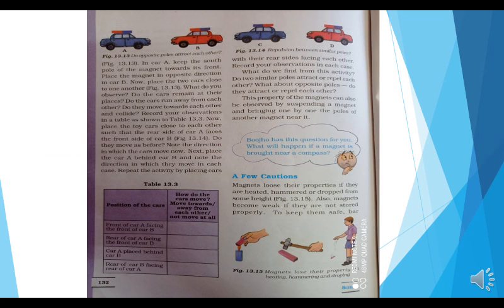What will you observe? You will observe that they both will not attract each other. It will show repulsion. They remain at their same place and they try to run away from each other, but they will not run, they will remain at their same places only.